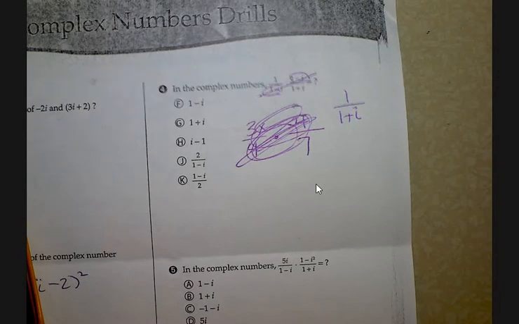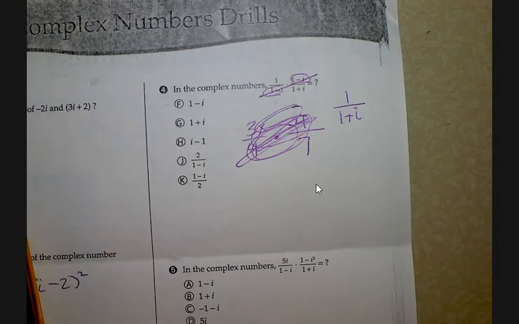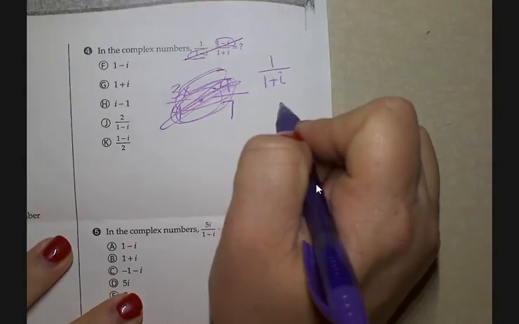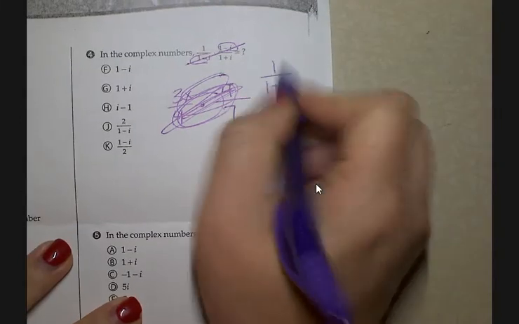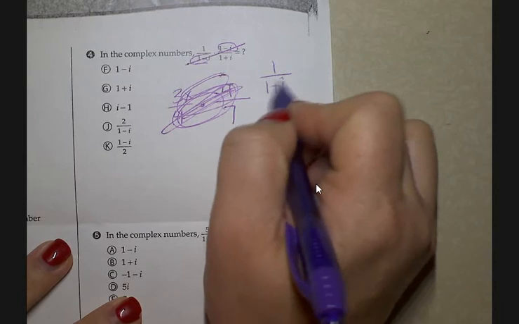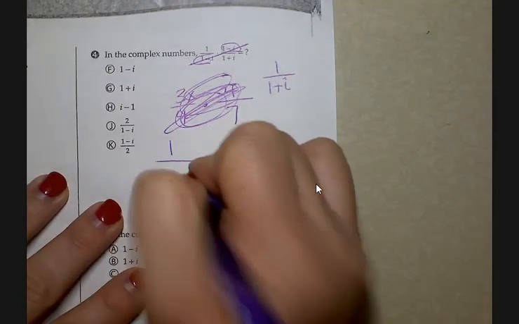So one of the math rules you've learned is that you can never have 0 in the denominator. Another math rule that you should have learned when I was gone on maternity leave is you can't have a final answer that has an i in the denominator. So we're going to multiply this times the conjugate.